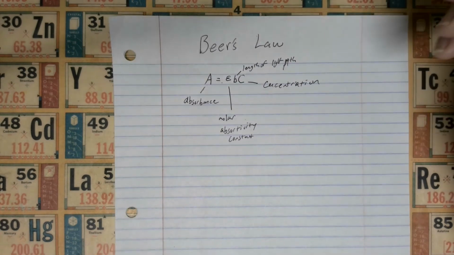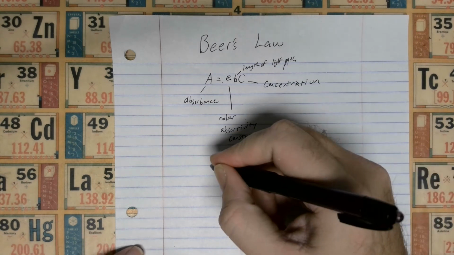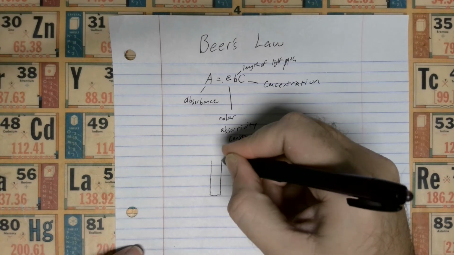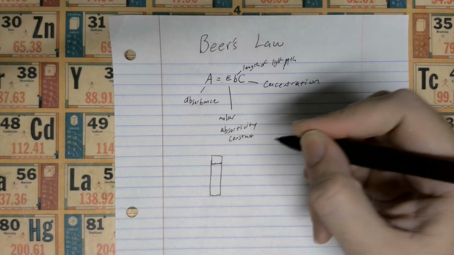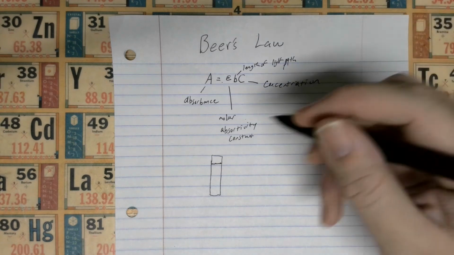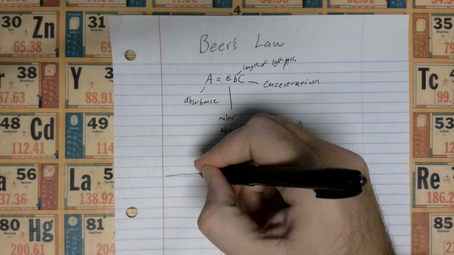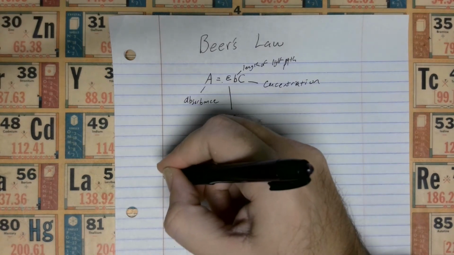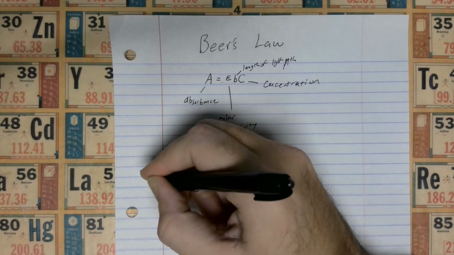So what happens is if we have a solution inside of some sort of container, we're going to shine light through it in this direction. So here's our little light source over here.